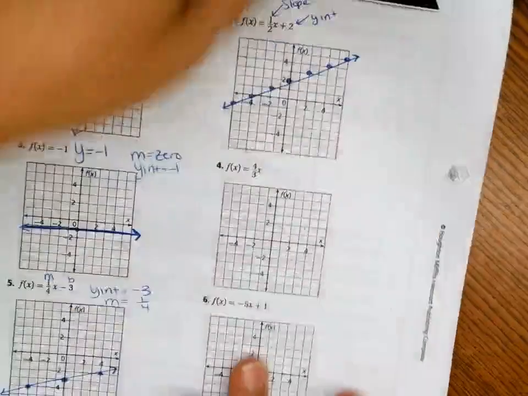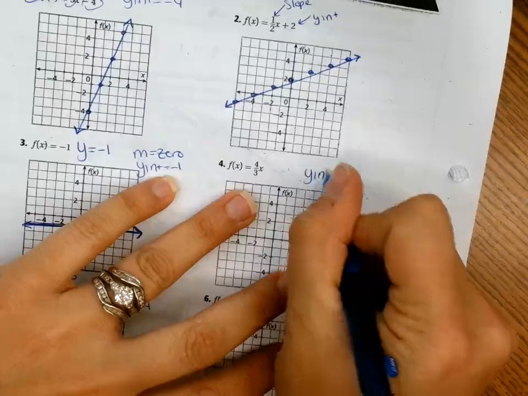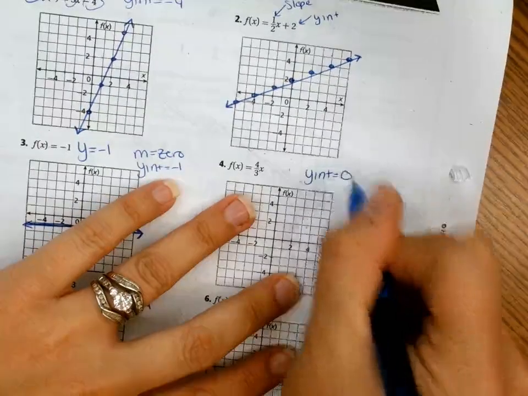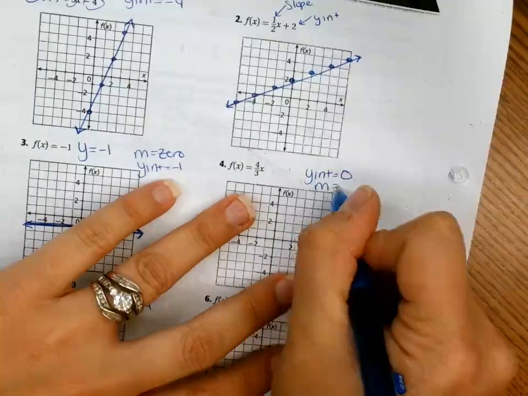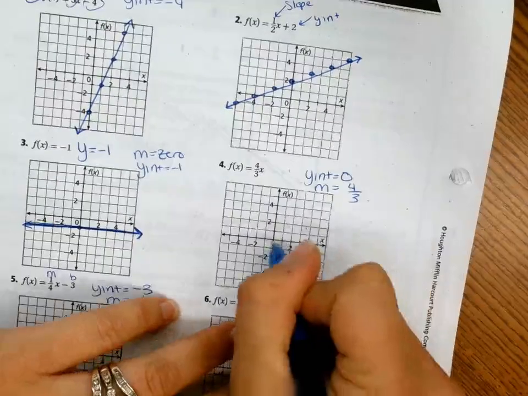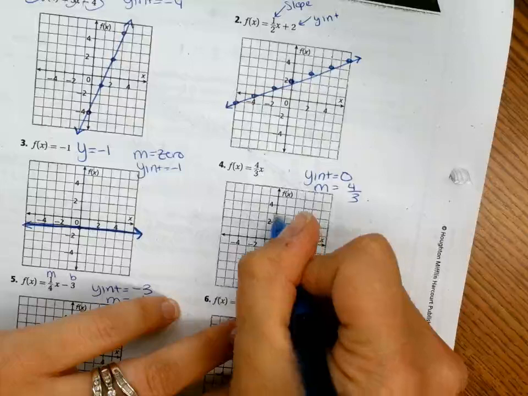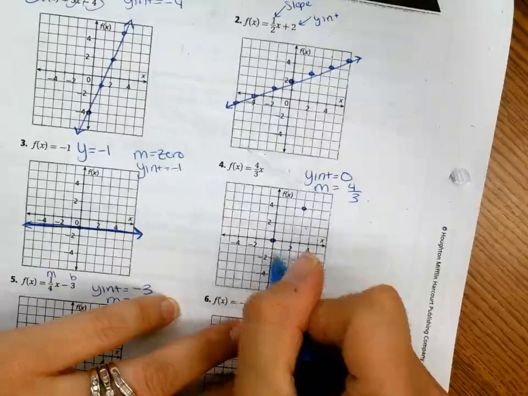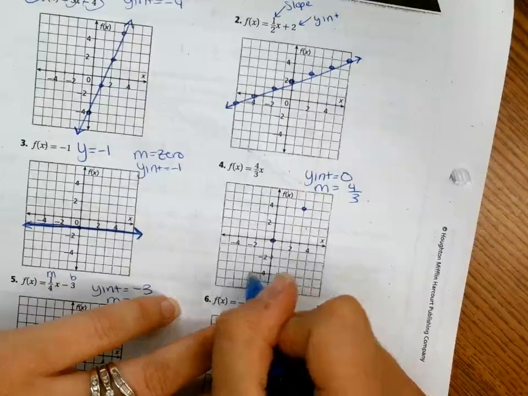And our next one, what is my y-intercept? Plus b. My y-intercept is going to be 0, right? And my slope is 4/3. So y-intercept is 0, up 1, 2, 3, 4, over 1, 2, 3. Or down 1, 2, 3, 4, over 1, 2, 3.